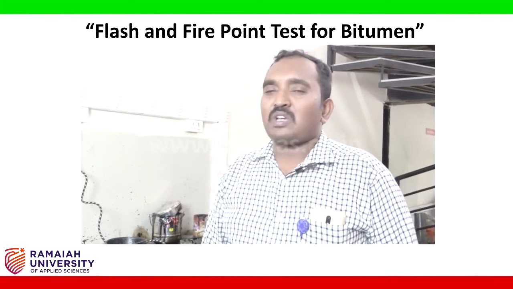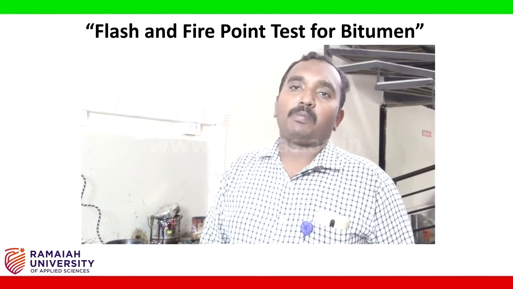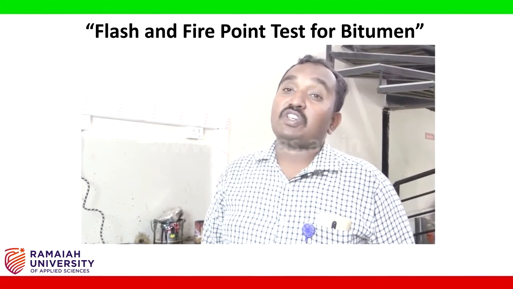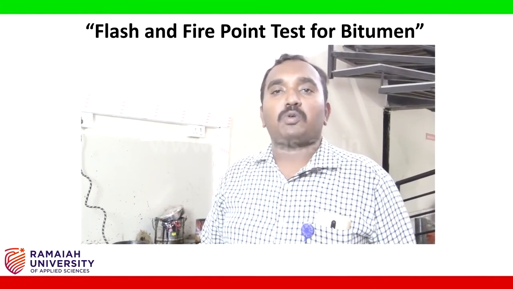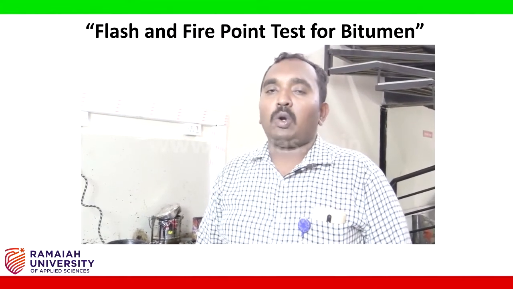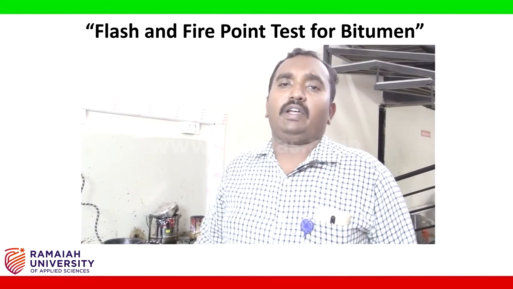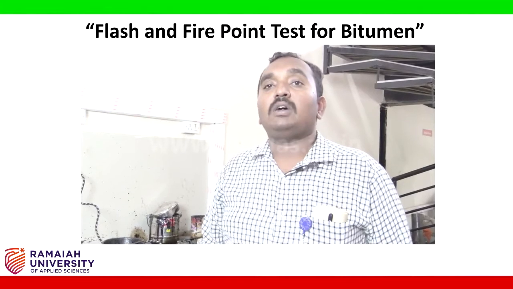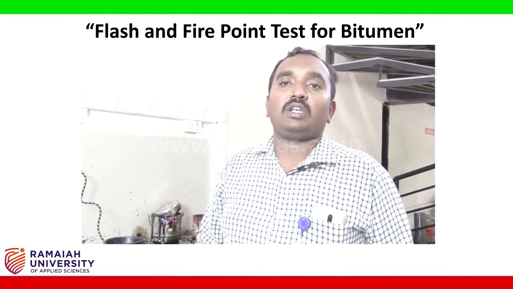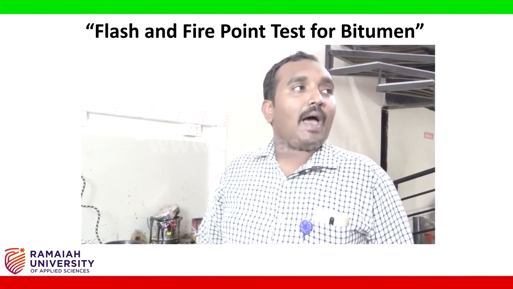You may ask a question, why is this flash and fire point required? When we are heating the bitumen for preparing the bituminous mixes, we should know what is the maximum temperature a bitumen is supposed to heat up to. If we don't know that, if we simply keep on heating, if it crosses 350 or 400 degrees centigrade, your bitumen behaves as an explosive. So that's why we are supposed to know the maximum temperature that you are supposed to heat up the bitumen.